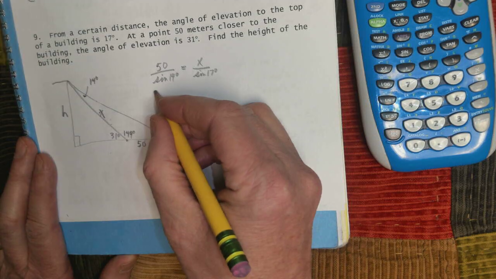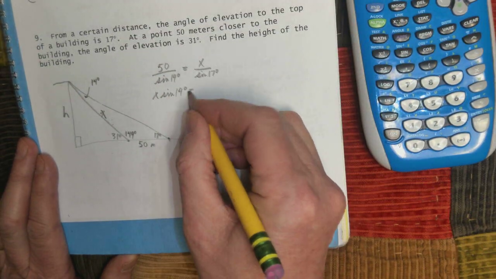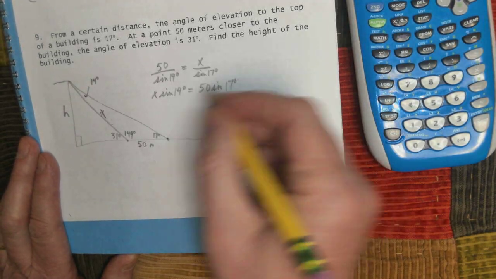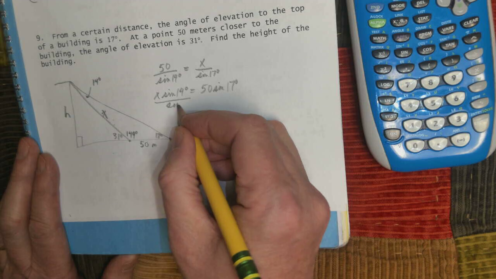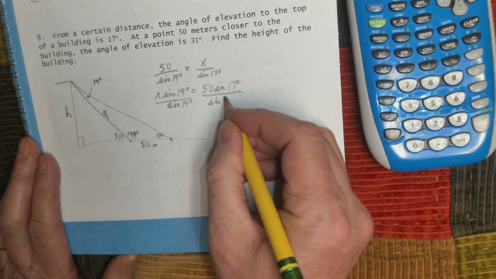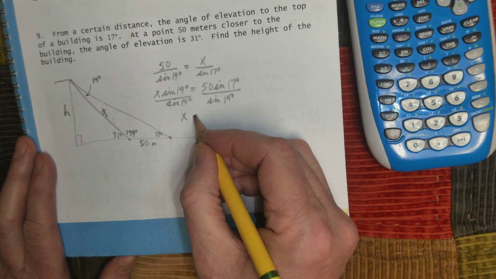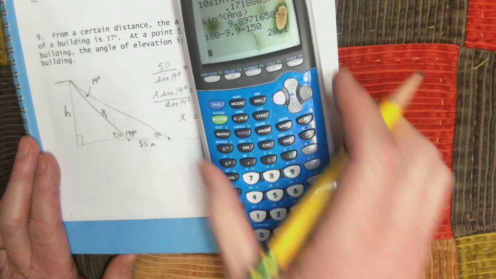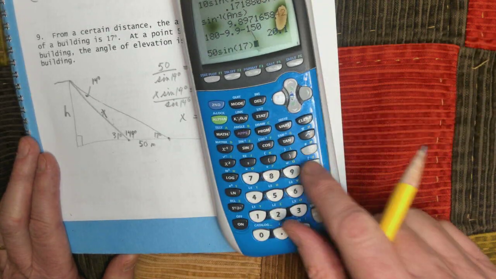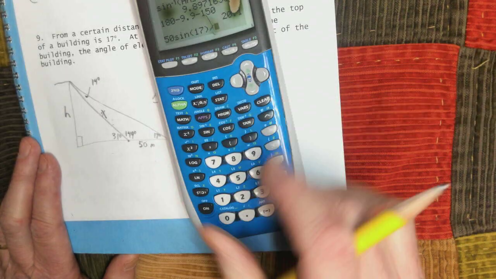So x sine 14 degrees equals 50 sine of 17 degrees. And I'll divide by sine of 14 degrees. And x will equal 50 sine 17 divided by sine of 14.